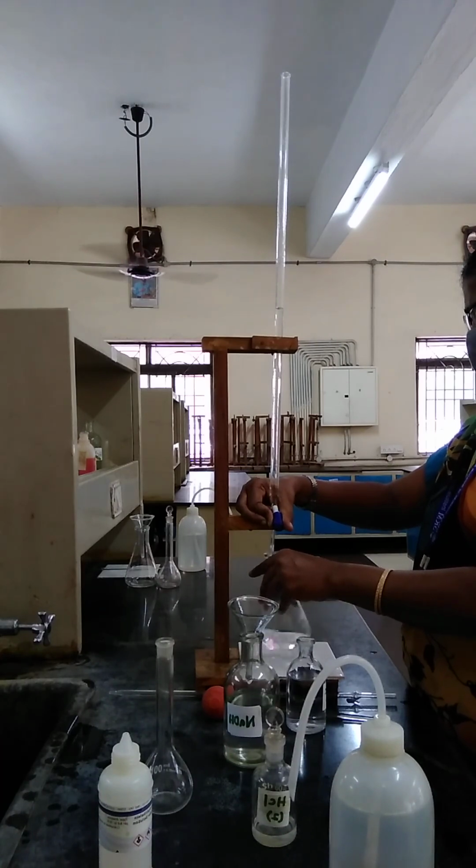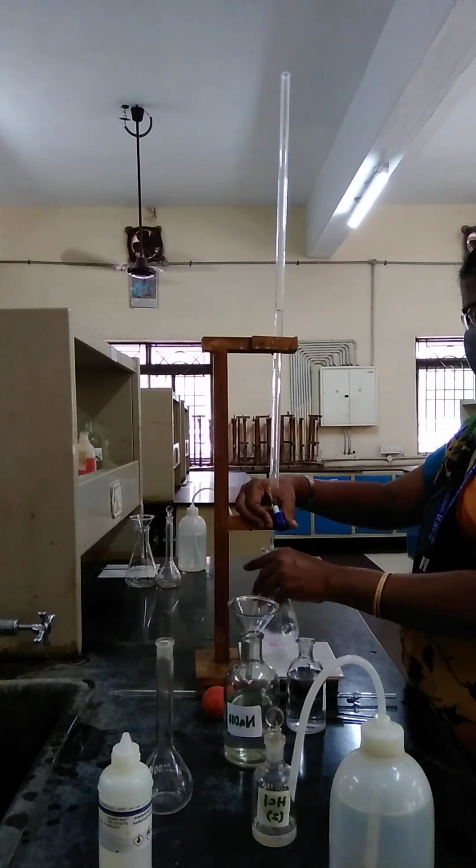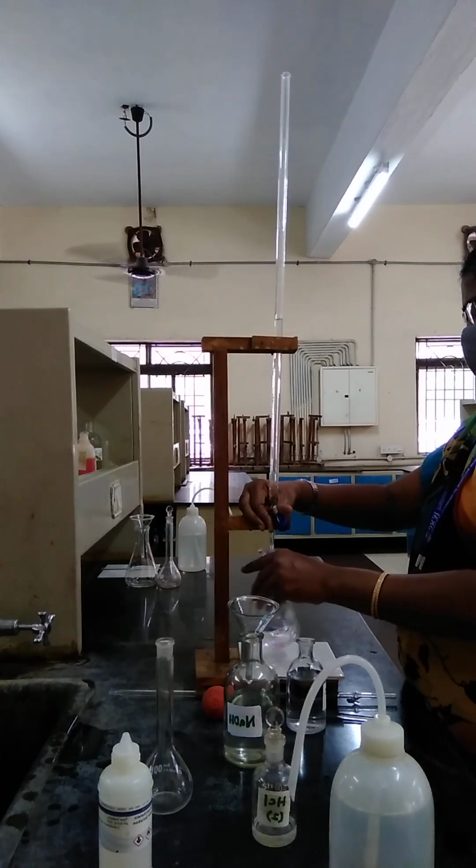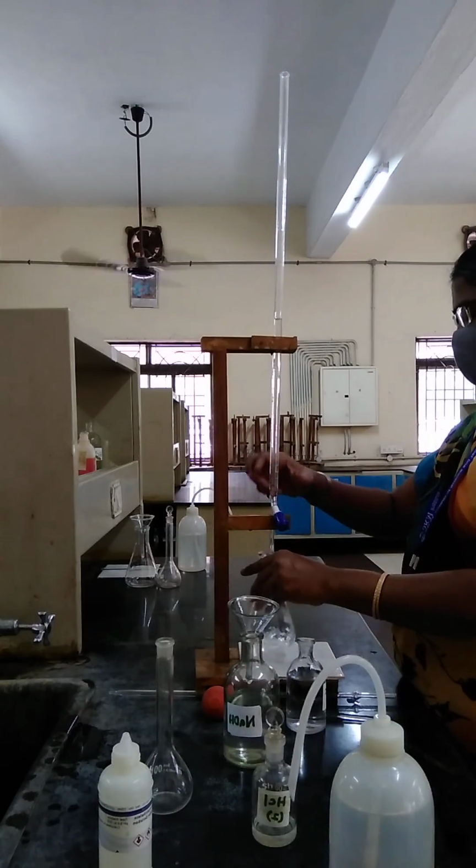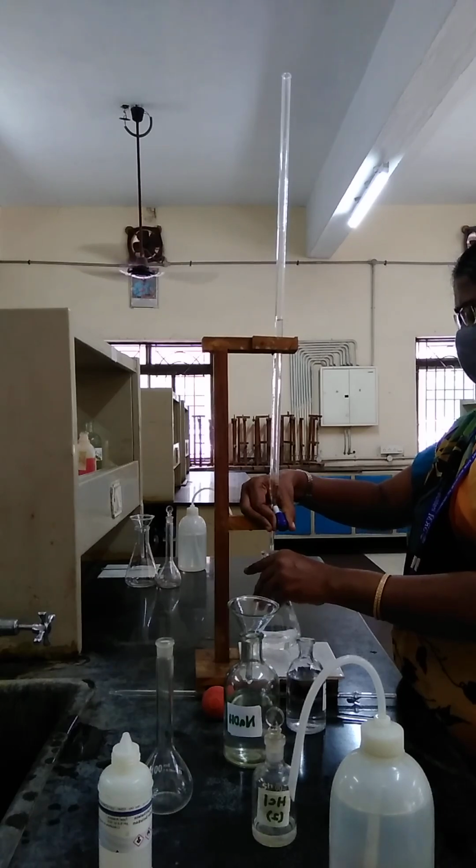Before the 5 ml, you can slow down and go dropwise to get the exact value, what we call the concordant value. So what is the concordant value? Successive titration values are supposed to be the same. Only then we call it the concordant value. The titration we have to continue until the concordant value. Once we get it, we stop the titration, note down the reading, then do the calculation. We can go for the next titration.